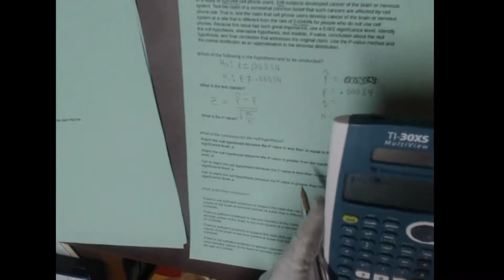These numbers are going to be a little bit tricky, but that's okay. So P hat is 0.00034. P, oh, I'm sorry, that's incorrect. That's what P is equal to. I'm sorry, I got a little ahead of myself. P is equal to 0.00034. And to find Q, I'm going to have to use my calculator. So 1 minus 0.00034 is 0.99966. Okay, there we go.